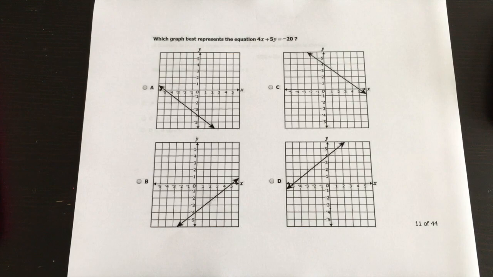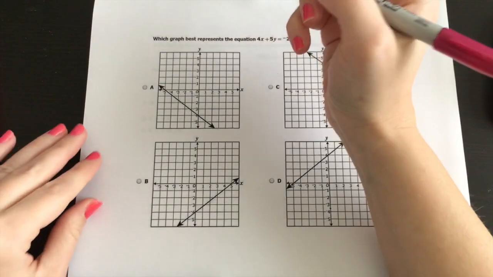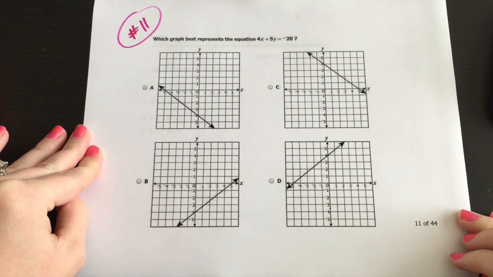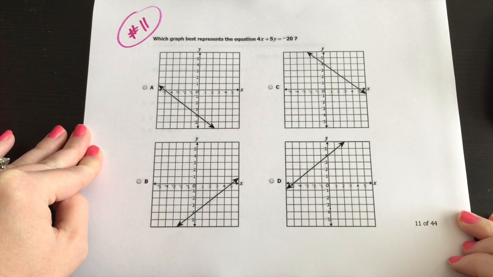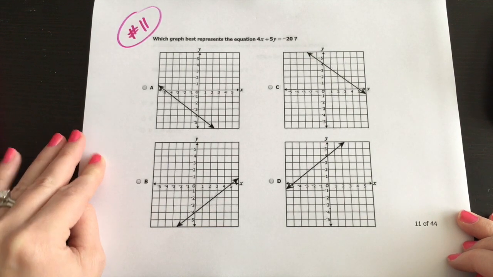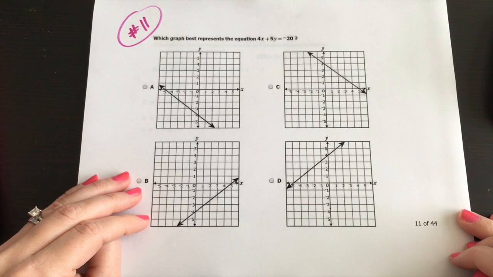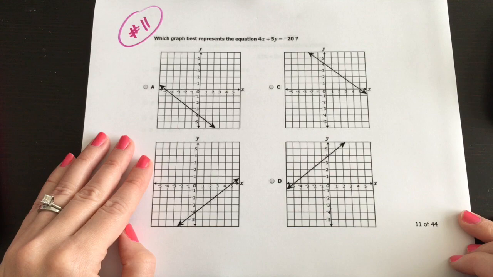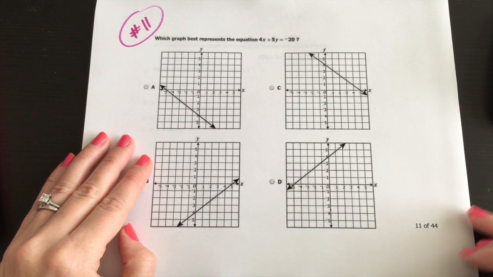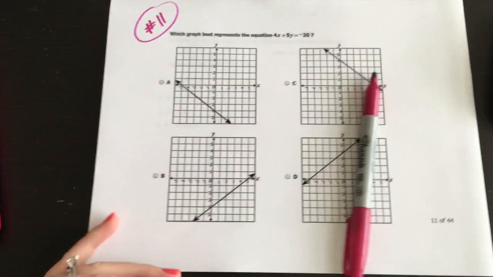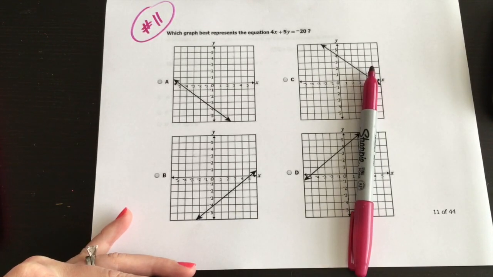All right, here's question 11. So for this one, which graph best represents the equation 4x plus 5y is equal to negative 20? Now, there are probably so many different ways that you can approach this. My brain instantly starts thinking about points. One way you can do it, let's get a blank sheet because I don't think we have enough room on this one to work it out.